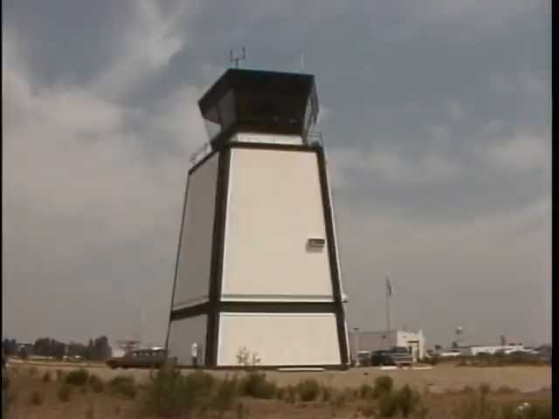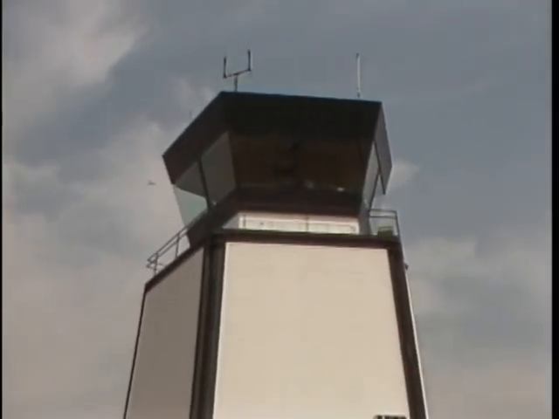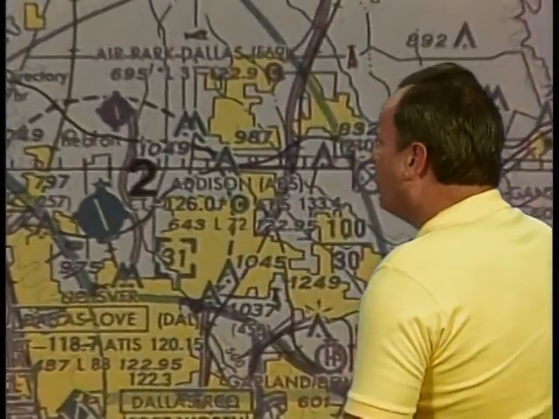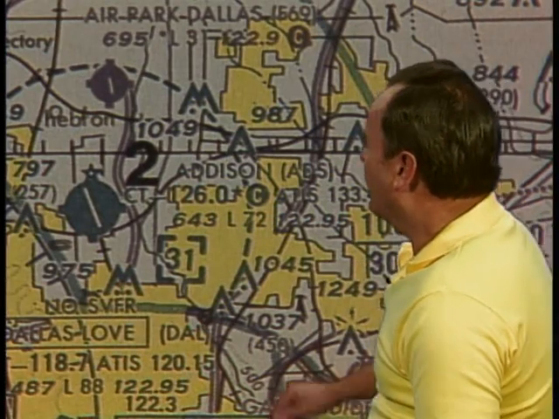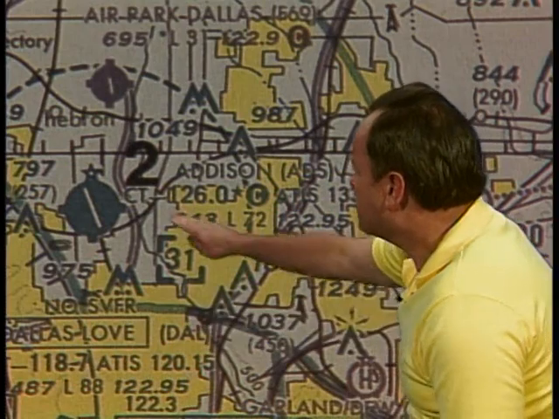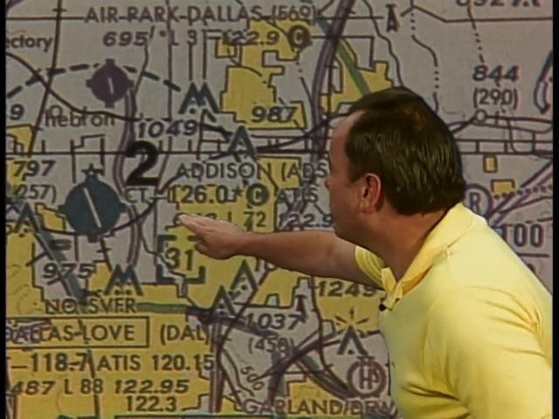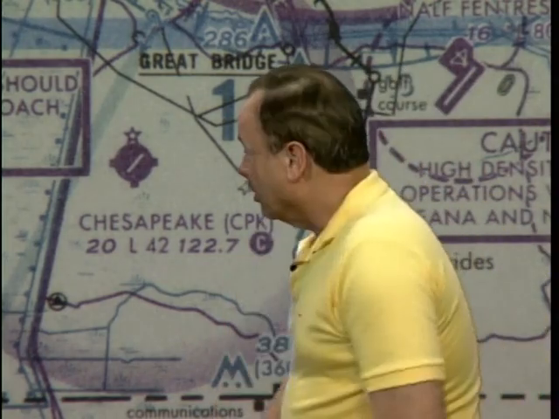Now, we said earlier when an airport has a control tower, you can tell by the airport symbol being blue and CT and a frequency. Let's confirm that. Let's take a look at figure 26, area 2, and let's take a look at Addison Airport. And the question is, what is the frequency for the control tower at Addison? Well, that's going to be pretty easy. They have the airport symbol that's blue. We know they have a control tower. It says CT, and then it tells you the frequency. So the frequency for Addison Airport is 126.0.